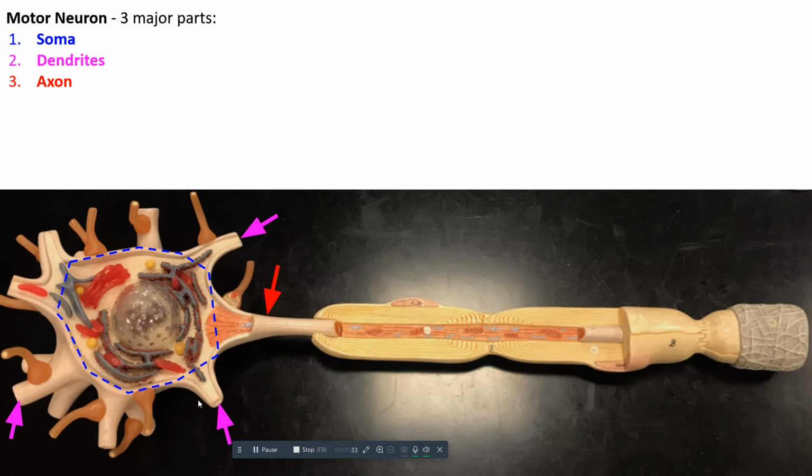I got multiple dendrites coming off of it. Of course, the dendrites and the soma, they are the receptive region of my neuron. They're going to get synapses from other neurons and get information transfer in that way. Now I've got a single solitary axon here, starting right here and extending onward, and it's been cut off, so we can't see it entirely.